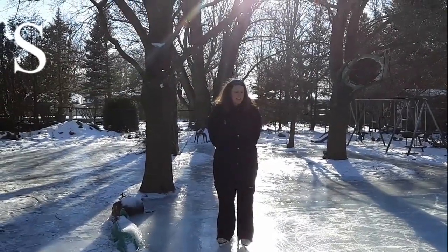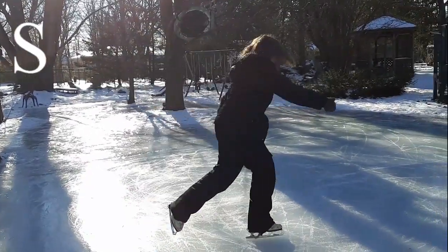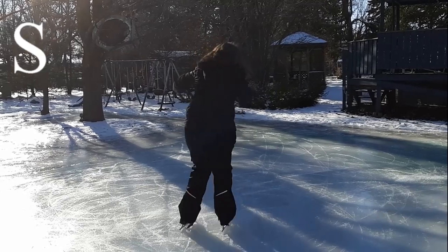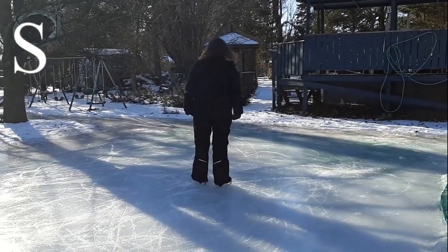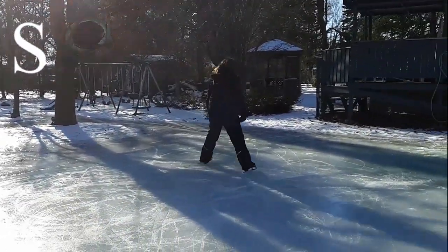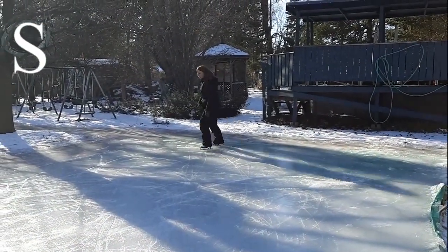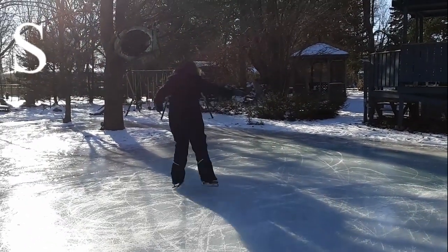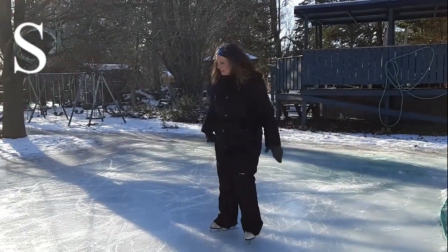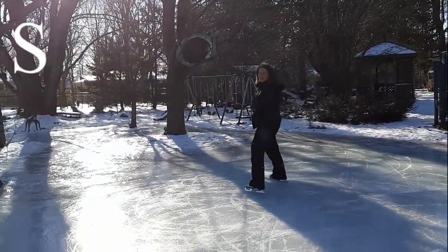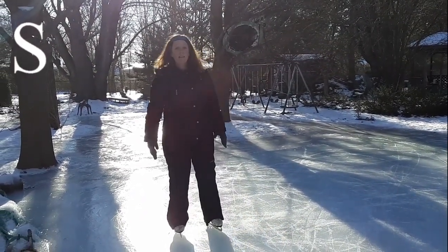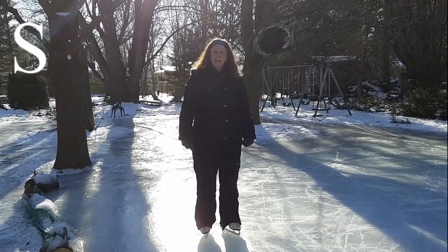Letter S can stand for spin. It can also stand for salto. Have to be aware of where the edges are on this ice. And there's also a dance called the Silver Samba, which is a pretty high level, fast, and very fun dance.